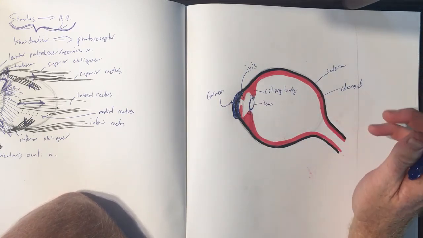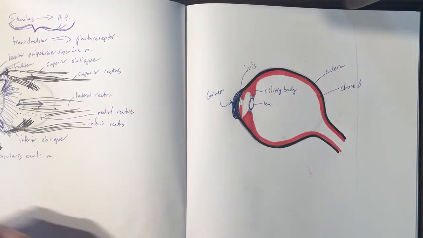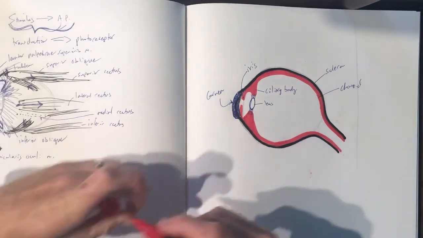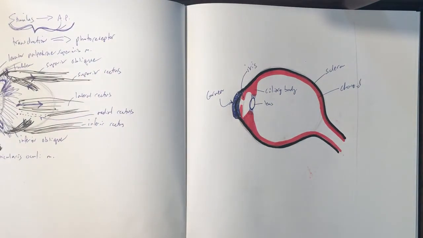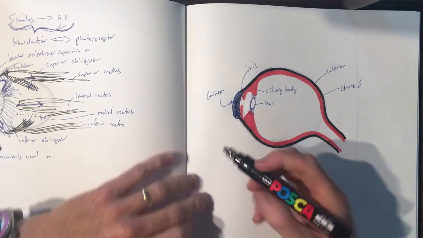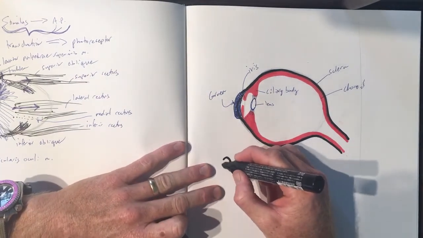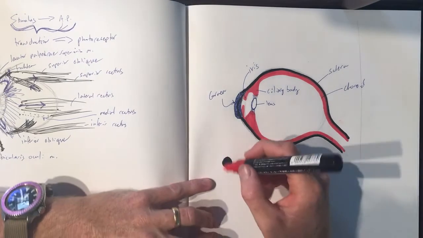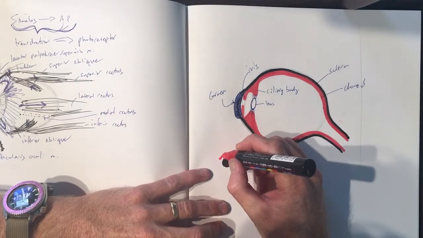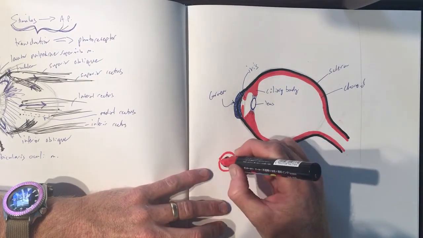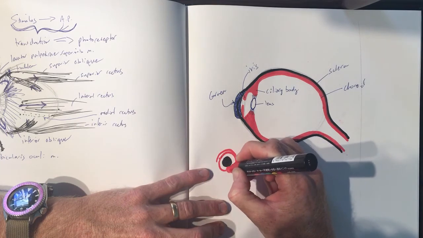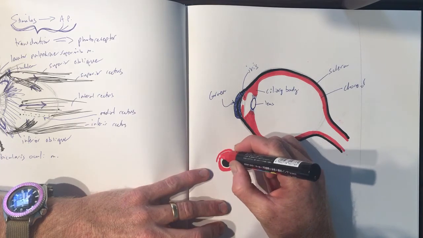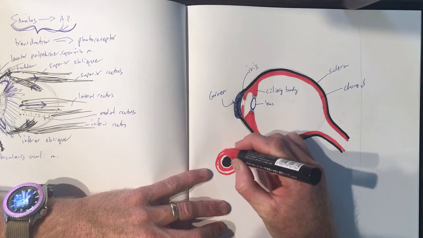If we were to look at the frontal view of what's going on here, you would have a dark cornea in the middle, and then wrapping around the cornea, you would have a series of circular muscles. And this is all part of the iris, circular muscles that wrap around the cornea.